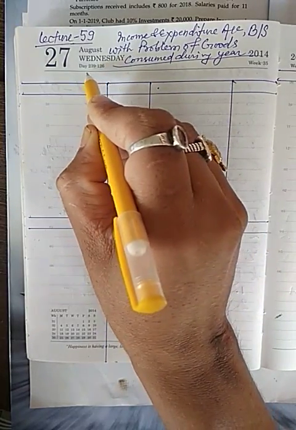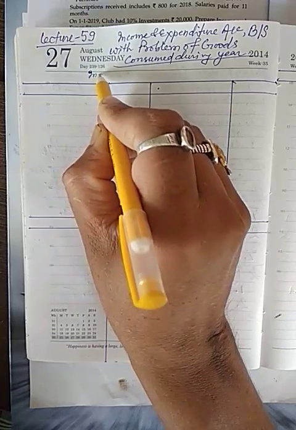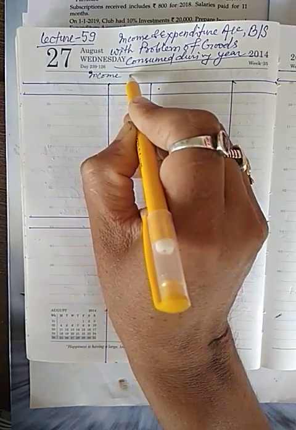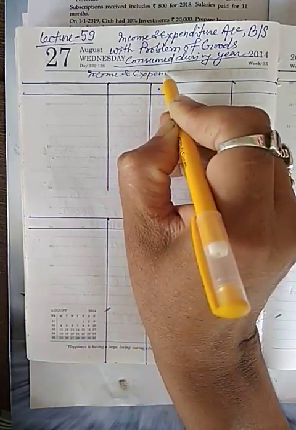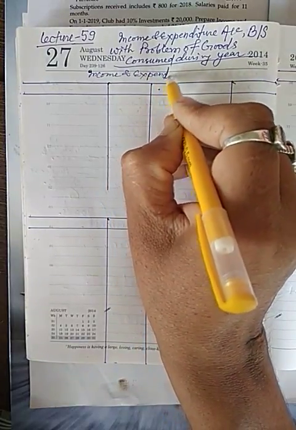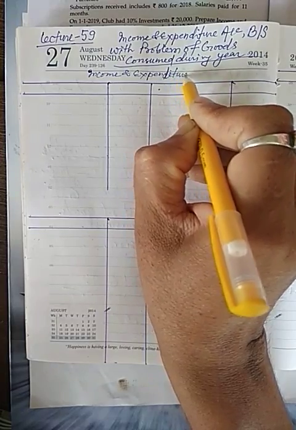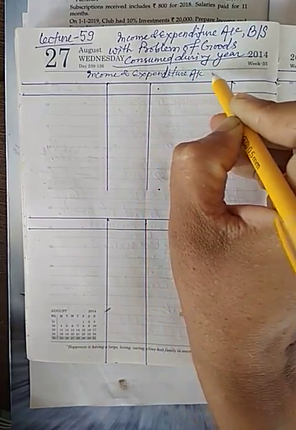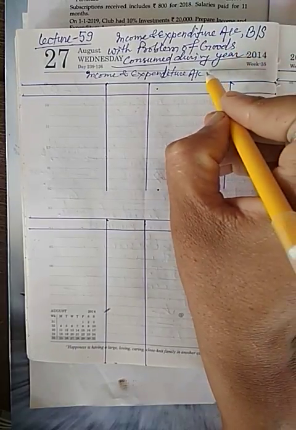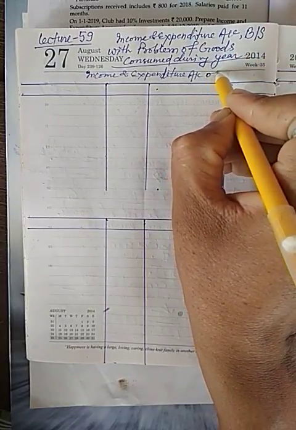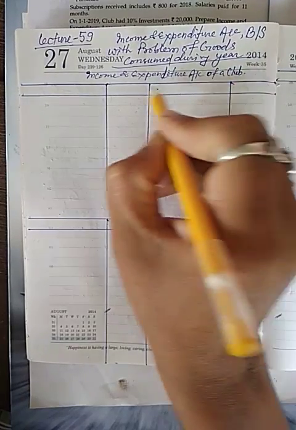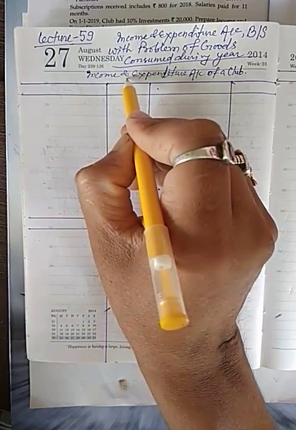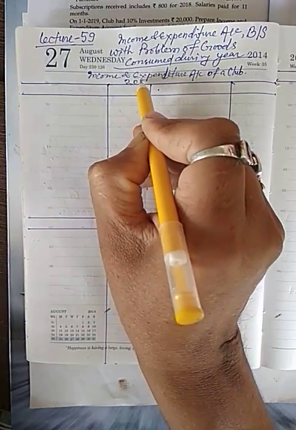Income and expenditure account of a club, for the year ending 2019.